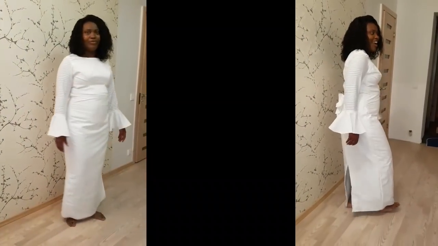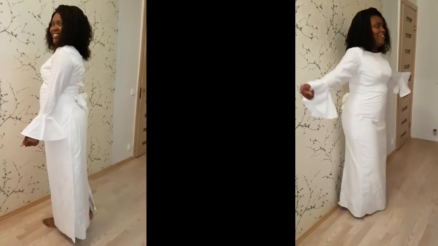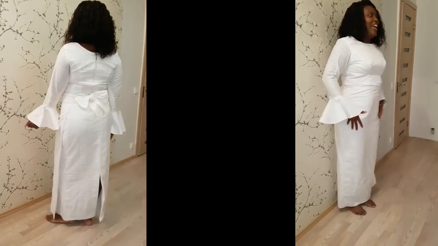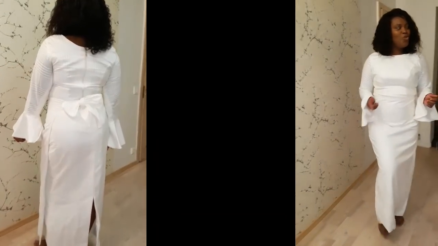So guys, here is what the final top looks like on my client. She really likes it. As you can see, she's feeling herself. Yeah, so the wrap skirt she's wearing with it is from my previous tutorial.